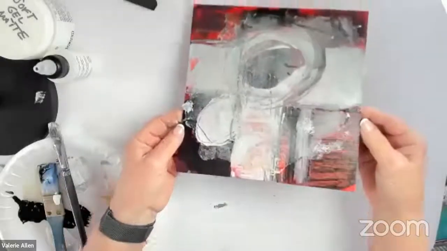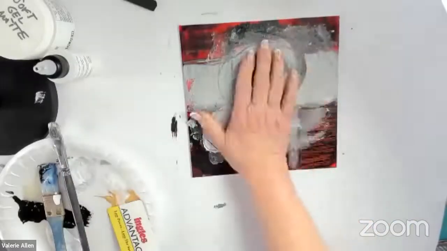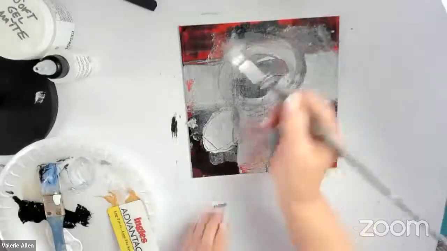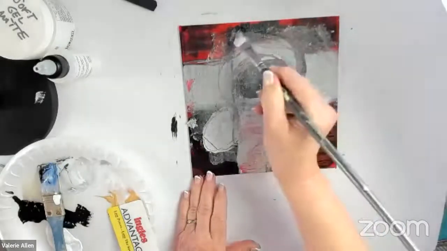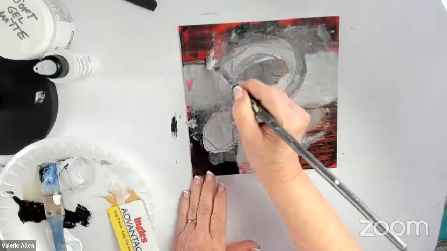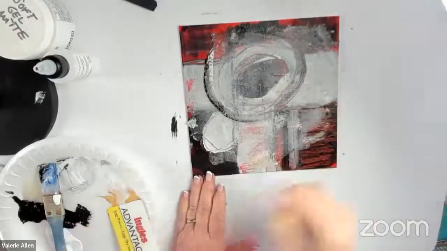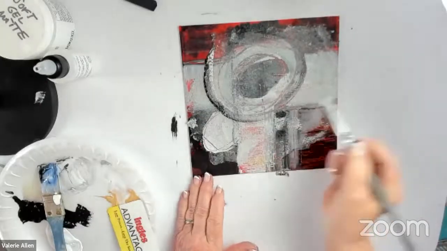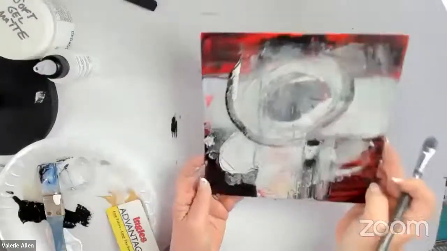Changes the entire look. I'm kind of liking it as a neutral. So now my next decisions will be, do I want to take some paint over the glass bead gel? And I do, because now I can start adding a sense of depth.